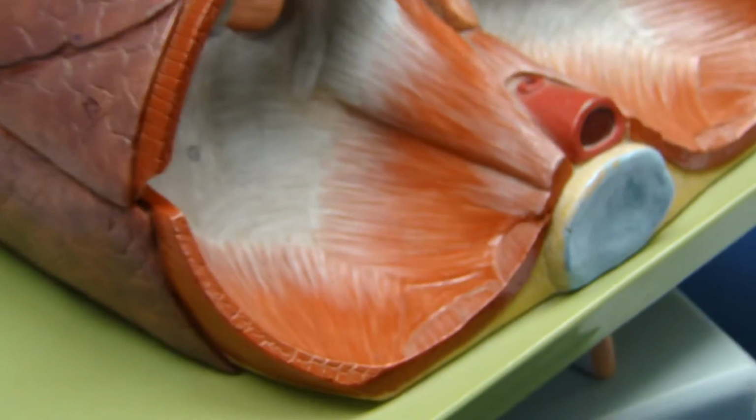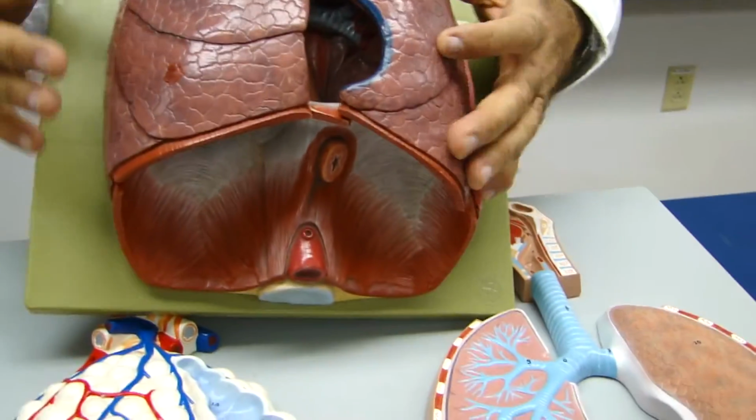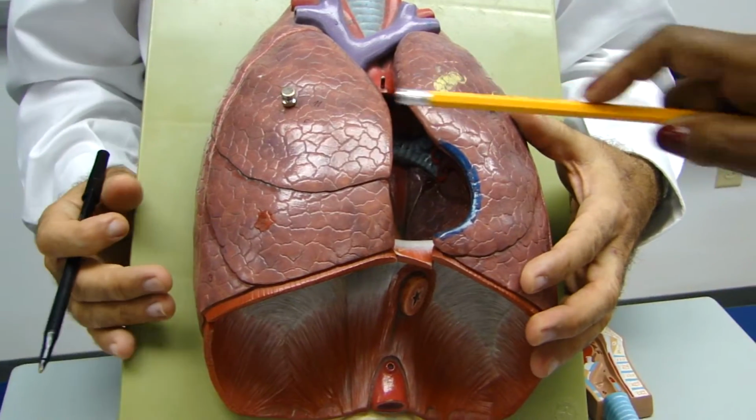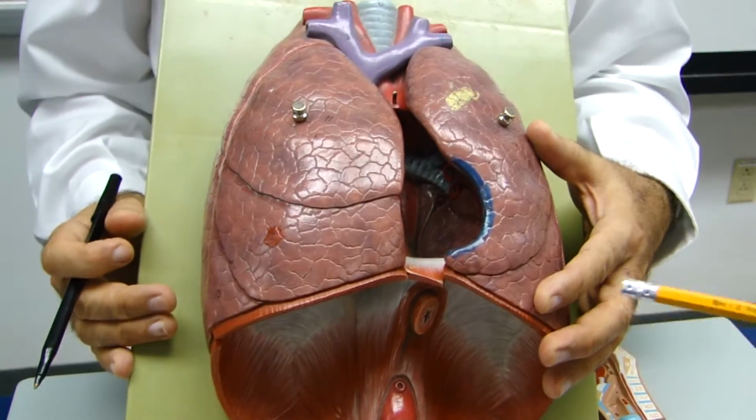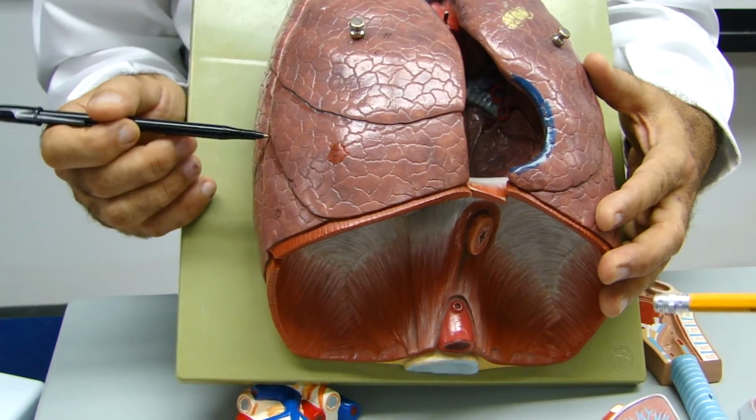Here you should know the fissures and lobes. Can you see the fissures? How many fissures on the right? Two. Name them. Horizontal and oblique fissure. So two fissures on the right.